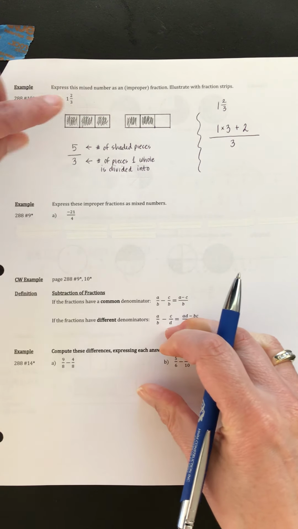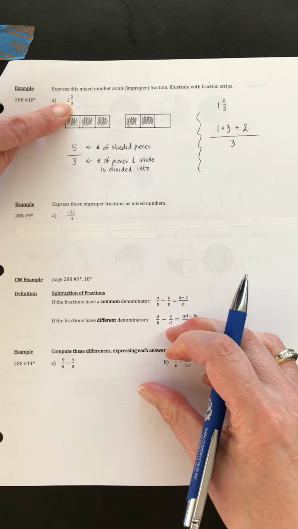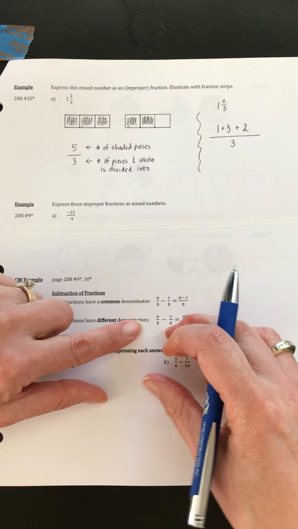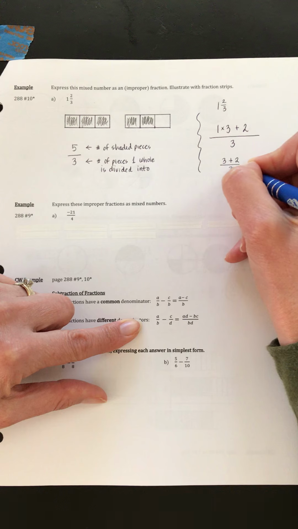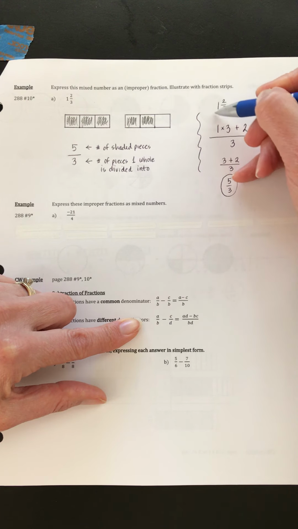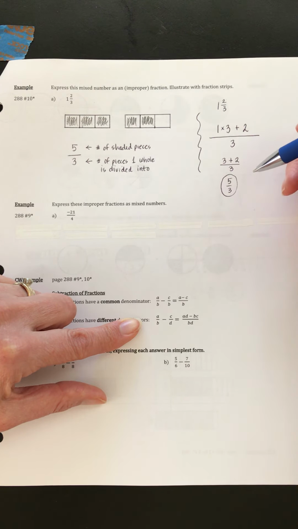Think about it, isn't that what we're doing here? We're counting a whole. How many pieces are in the whole? However many is in the denominator. So 1 times 3 gives us the 3, and then the 2 extras. So 1 times 3 is 3, plus 2, over 3, so that gives us 5/3. Either way, we get the same answer. Once again, we take the whole, multiply it by the denominator, and add the numerator.